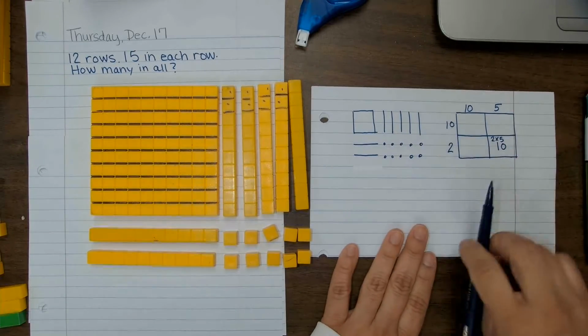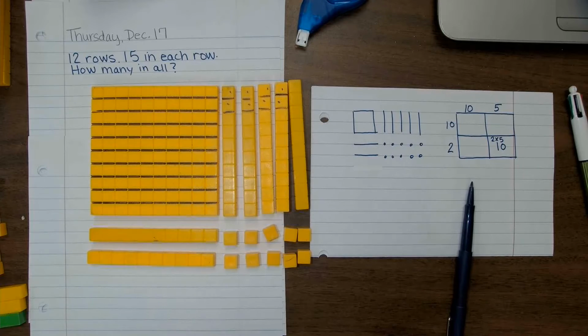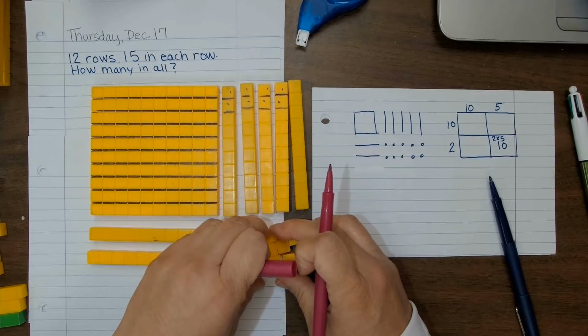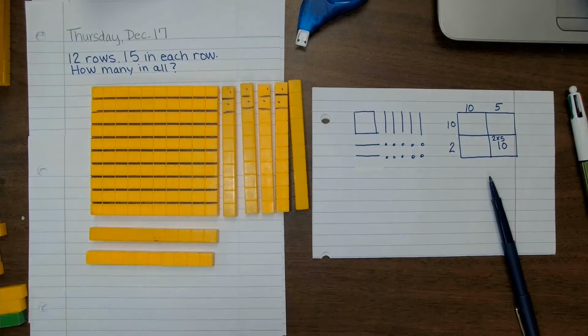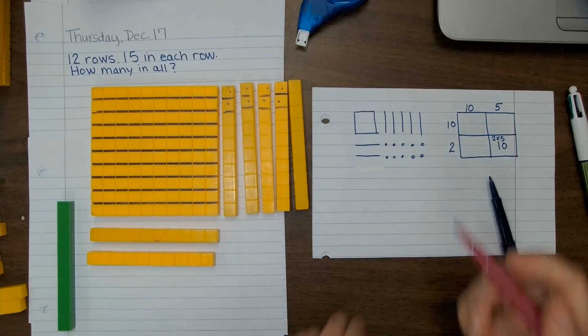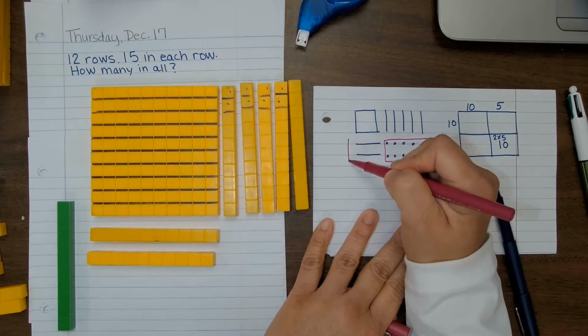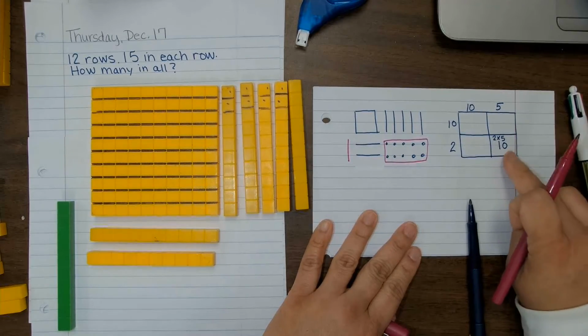So we know that in our model, we're going to have to regroup, right? These 10 will be regrouped over here. And then we'll just leave it there as 10.